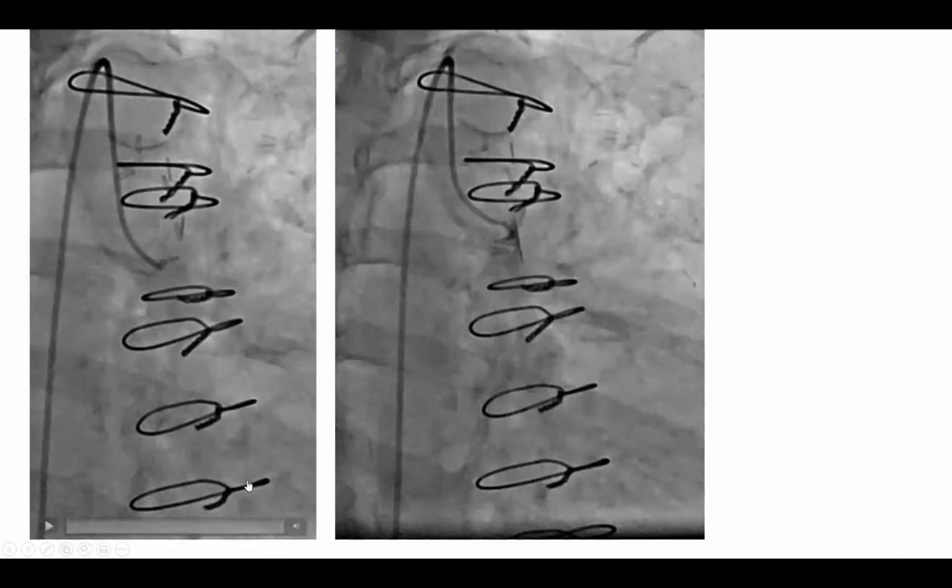Or better yet, do an aortogram in two views, in an RAO and LAO view. So you need to pick the better view to do your aortogram to see where that graft is, or to see if that graft exists, is open, but you missed it.